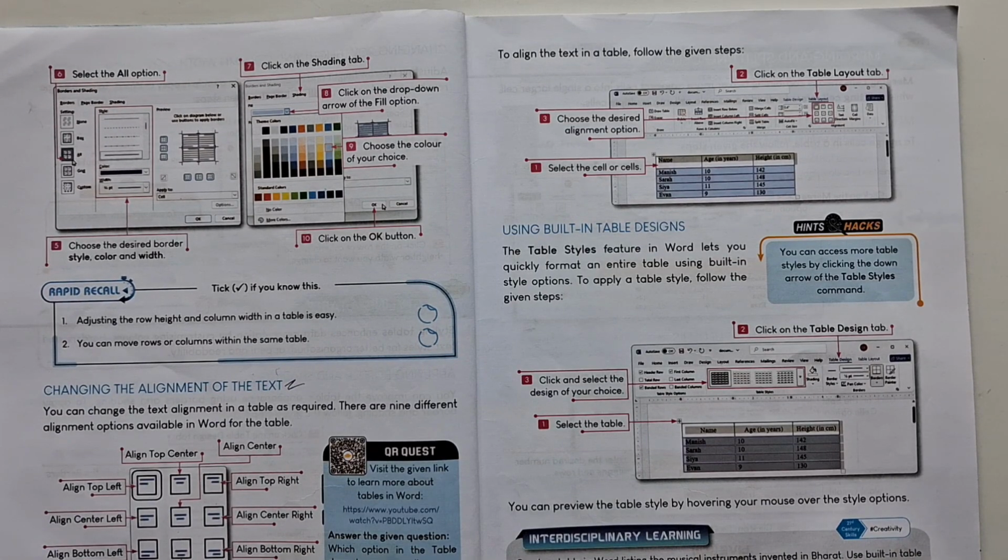To align the text in a table, follow the given steps. First one step, select the cell or cells. Second one, click on the table layout tab. Third one, choose the desired alignment option.